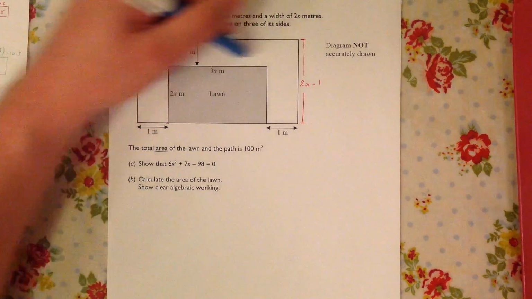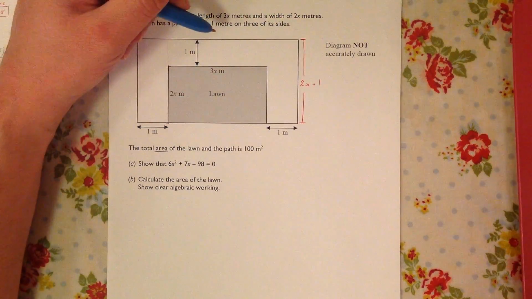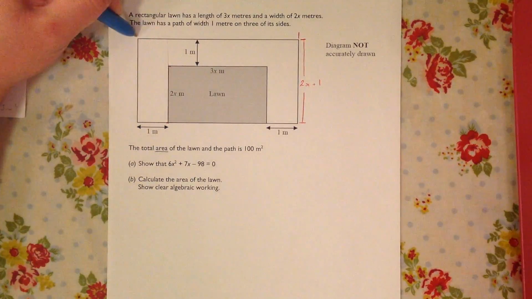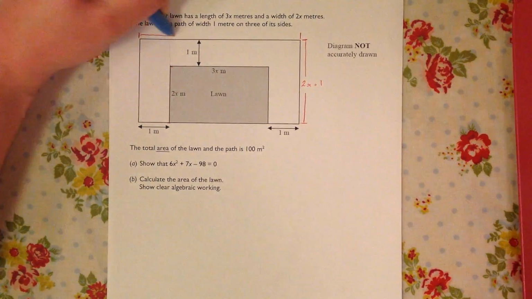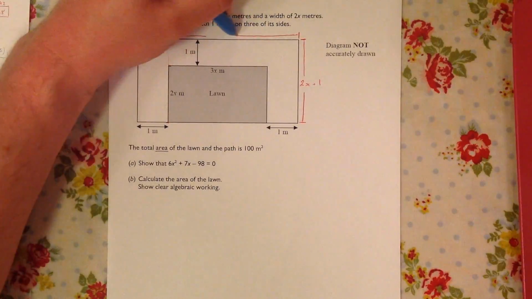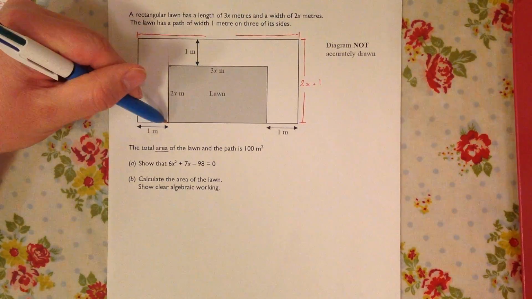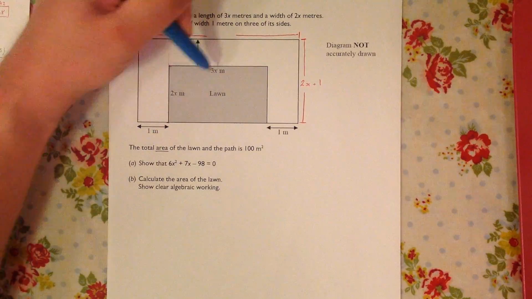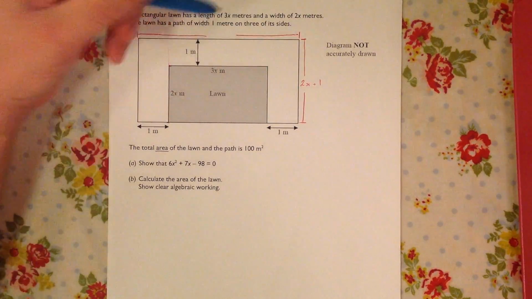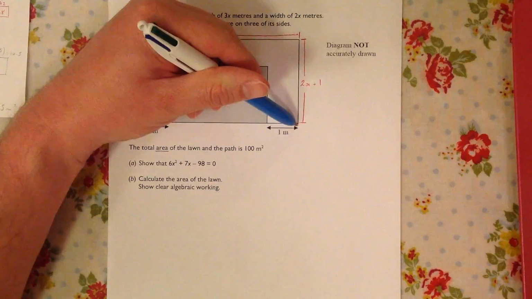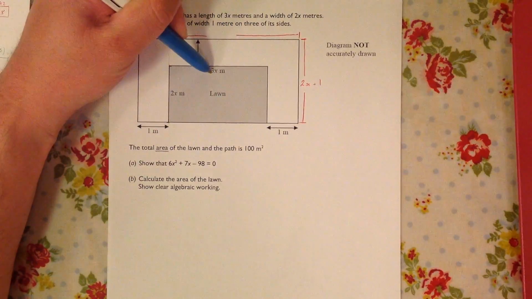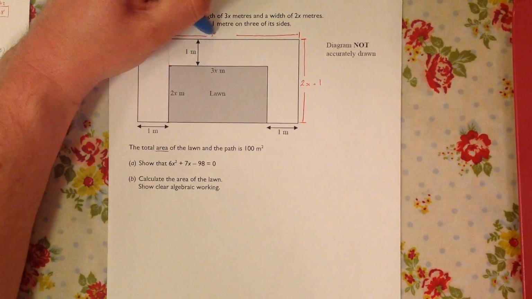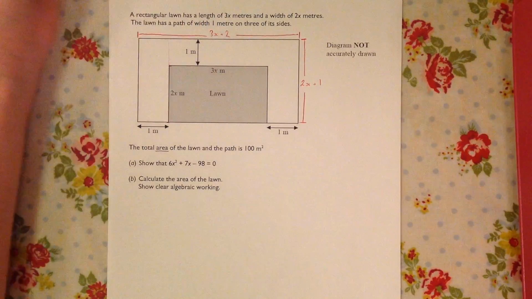Then the length or the width of the garden, depending on how you want to look at it, is going to go from this point here to this point here. So we're going to be looking all the way along here. And I've got a meter here. Then I've got this length of lawn here, which is equivalent to 3x, and then I've got a meter there. So let's just recap that. A meter and a meter, that's 2 meters, and a 3x, so I've got 3x plus 2 meters.